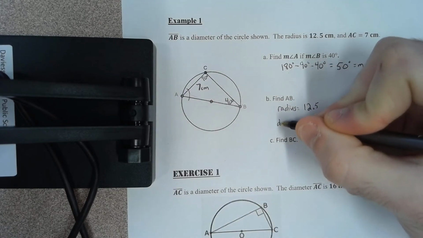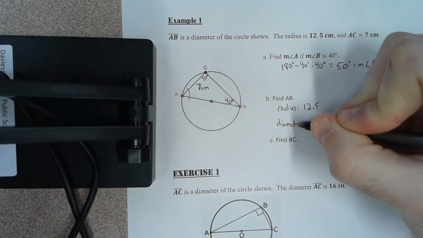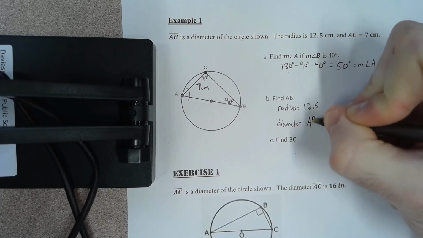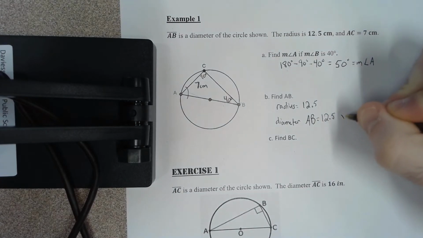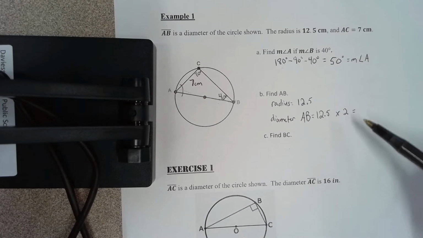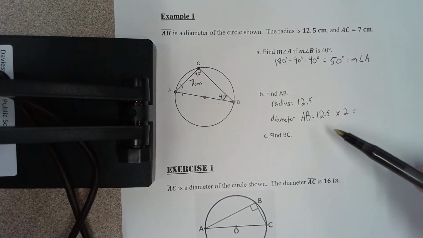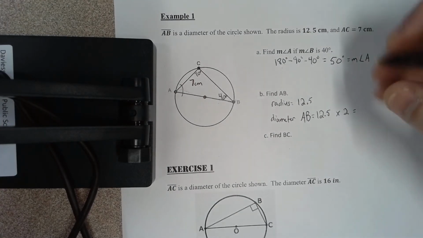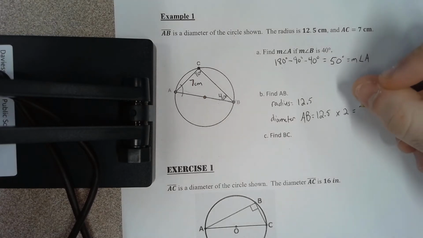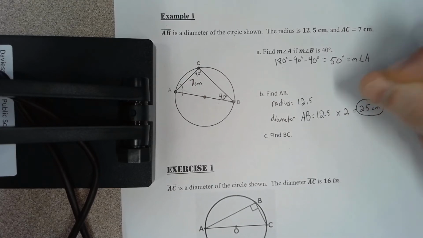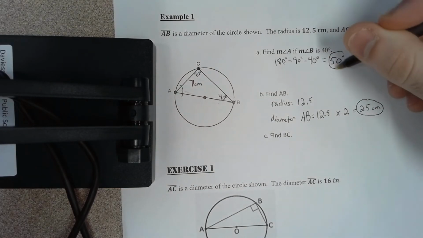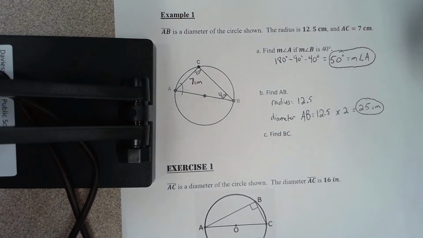That means my diameter AB is equal to 12.5 times 2, because my diameter is twice as long as my radius. So 12.5 times 2 is just going to be 25 centimeters. Let me circle that because that's the answer for part A.